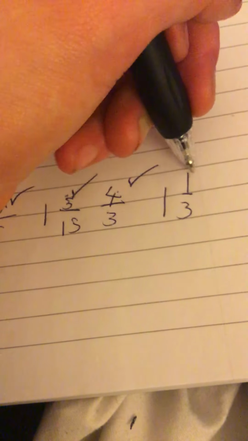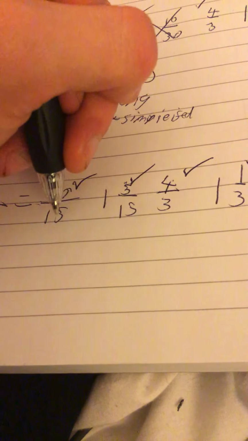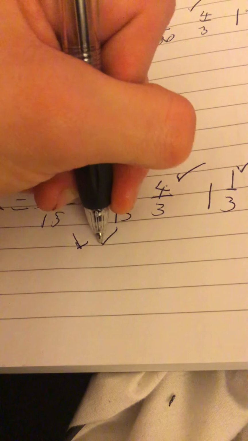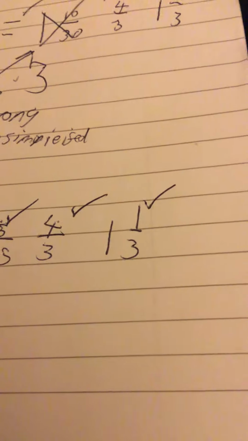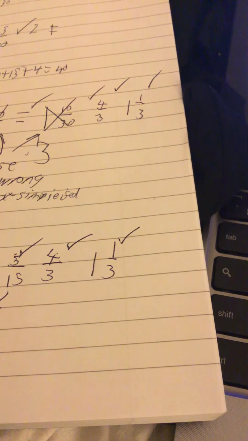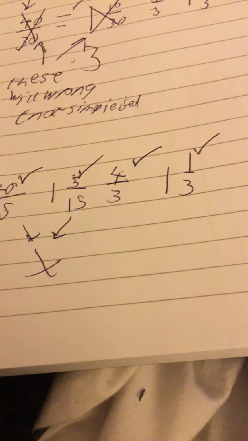All these are acceptable. Remember, if it asks me to simplify, then of course these ones in the arrow will not be acceptable. This one on the other hand will, because it's been simplified to the most it can be. Of course, we'll go to simplifying improper fractions and mixed numbers in a later topic regarding fractions.